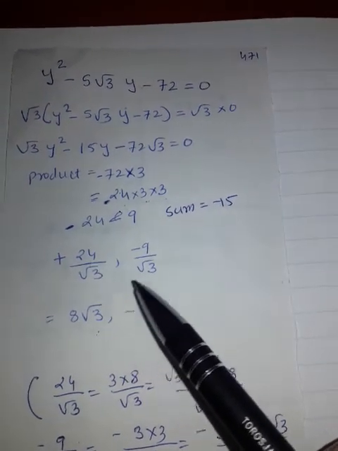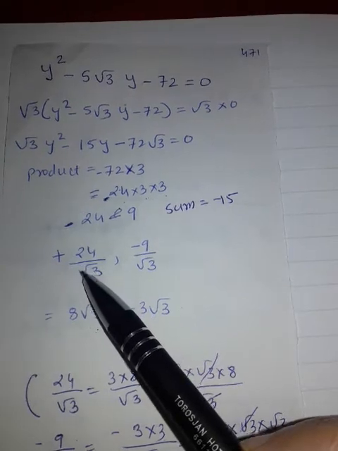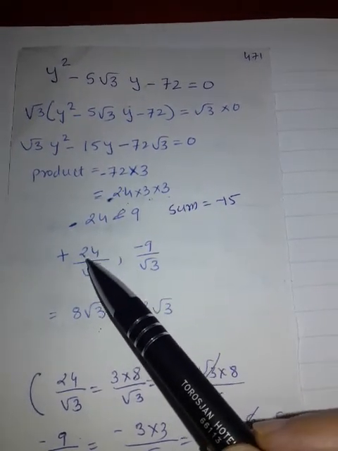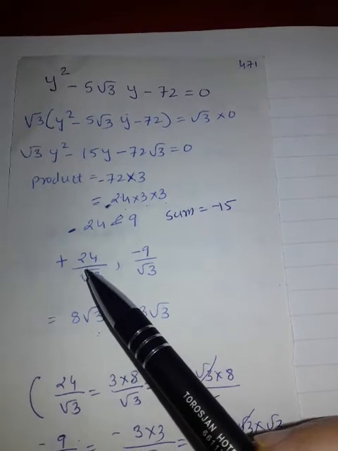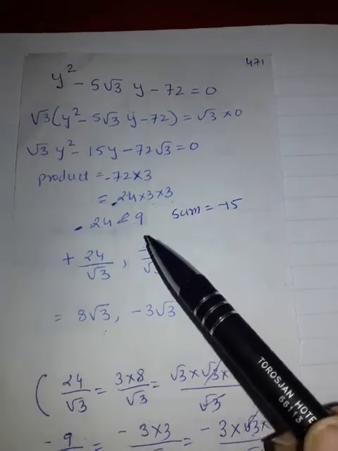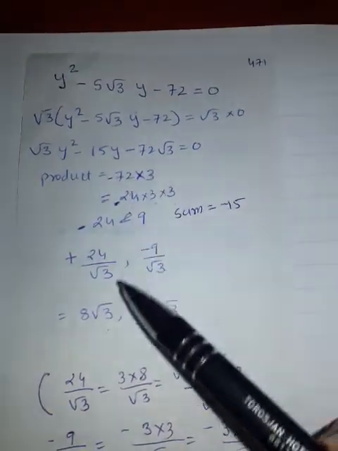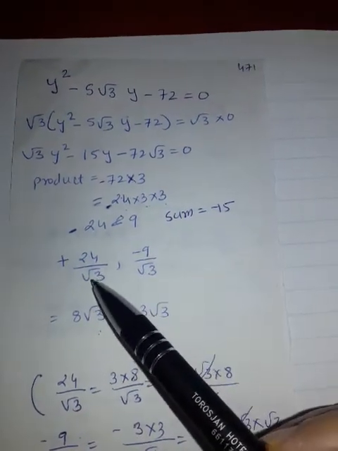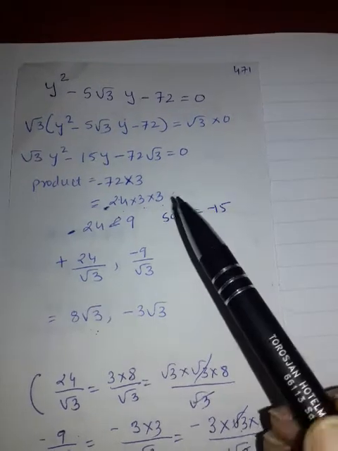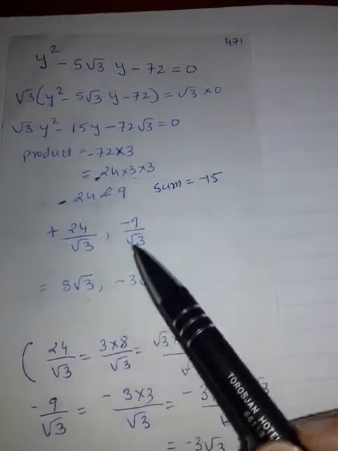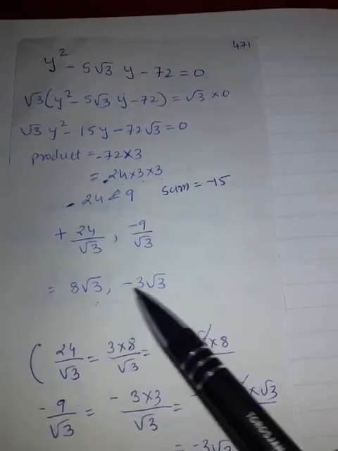So in the answer, the roots will be plus 24 and minus 9, and you will divide it by the coefficient of y square, that is root 3. So your answer is 24 upon root 3 and minus 9 upon root 3. You have to reduce it to these numbers.